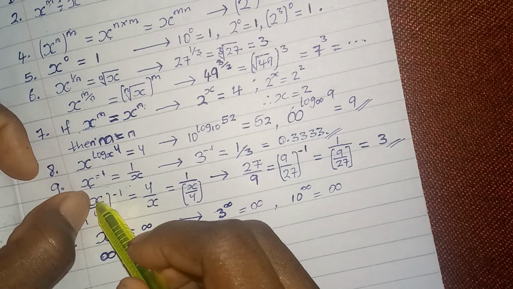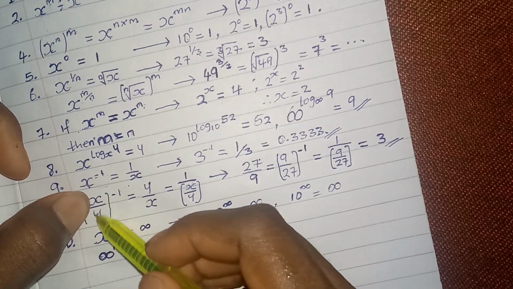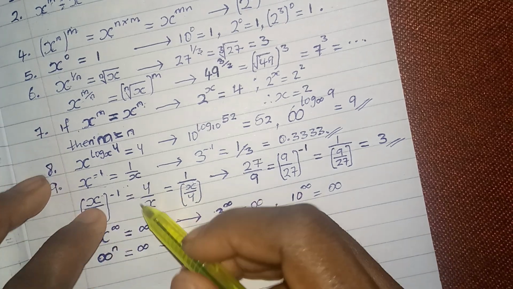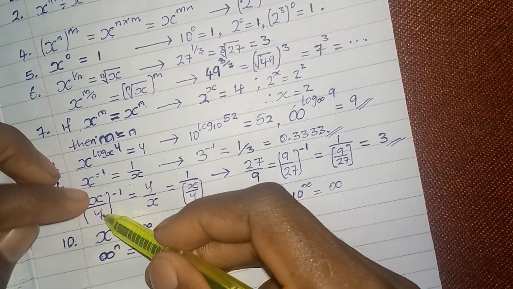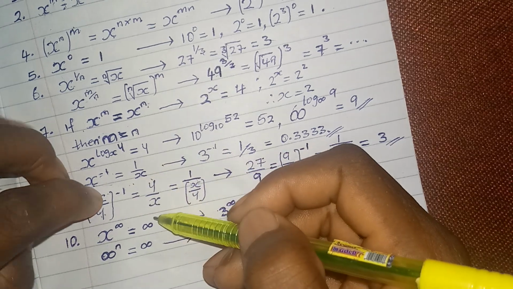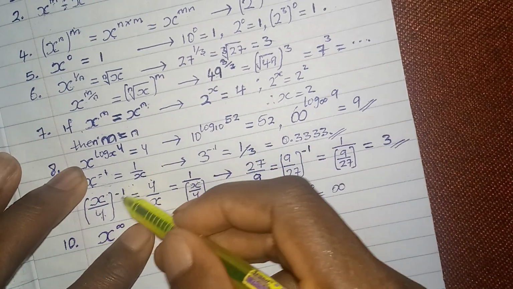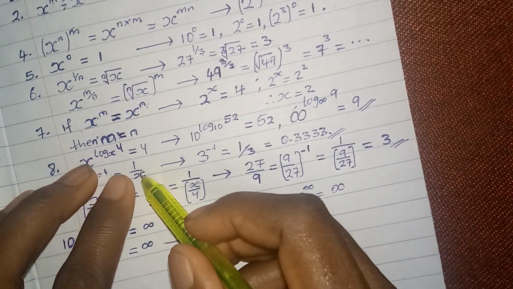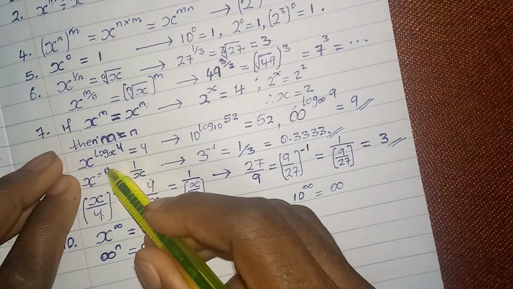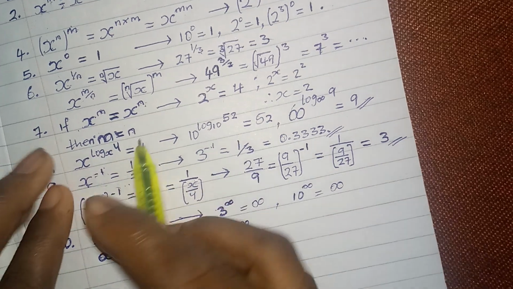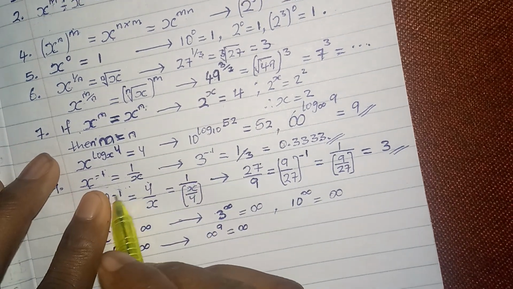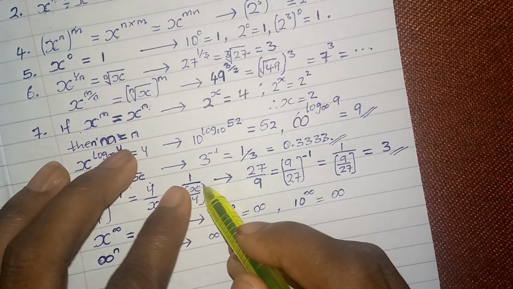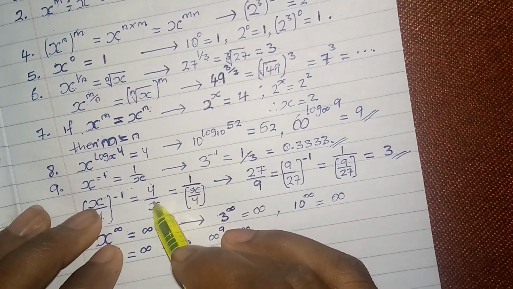And also when you have a fraction with a numerator and denominator, everything raised to the power minus 1 is the same thing as saying you reciprocate the fraction, bring the denominator to become the numerator and bring the numerator to become the denominator. Then the negative sign will cancel. Also knowing that anything raised to the power minus 1 is the same thing as 1 over that thing. So the whole of this thing in brackets is raised to the power minus 1. Therefore, it's the same thing as 1 over that whole thing. So you either write it like this or like this, you are correct.